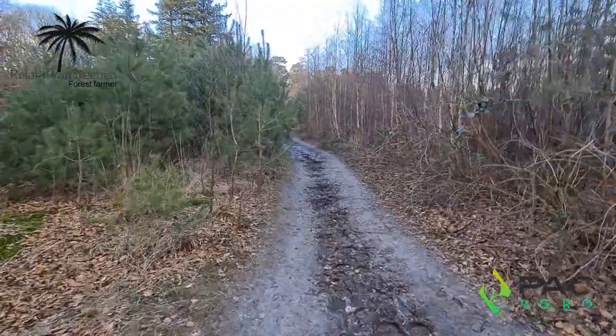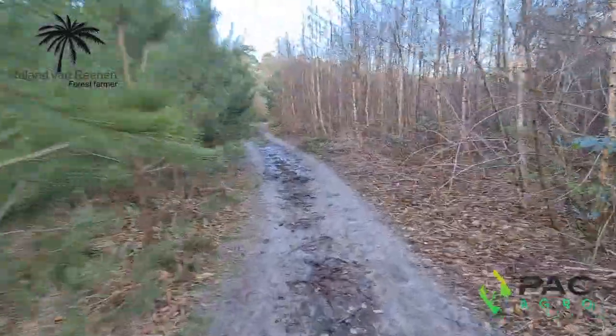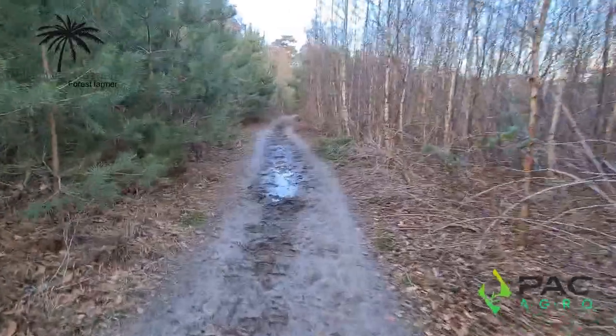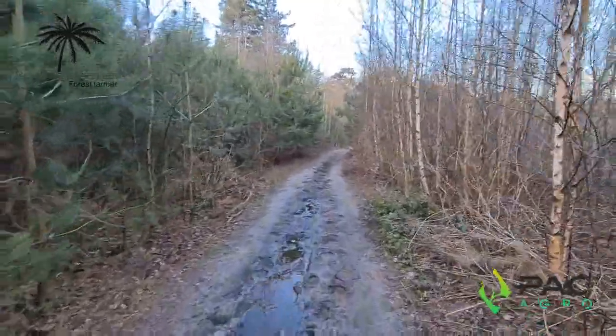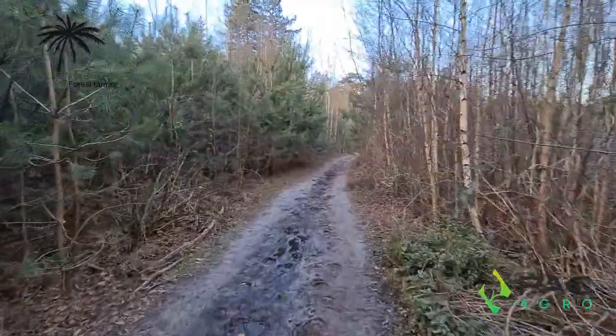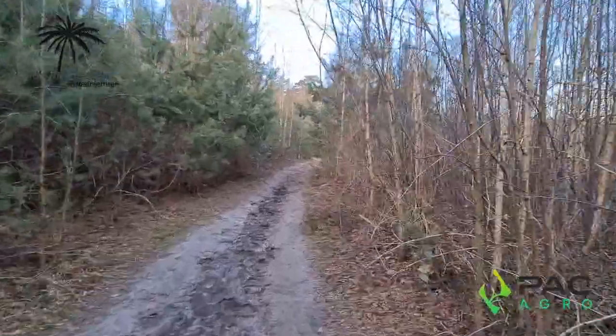Remember, this is a forest in which I used to come a lot of times, as a youth and also as a teenager. Even as an adult, 10 years ago I was to be found in this forest every day. I never understood why they were cutting down this forest, but now I understand.